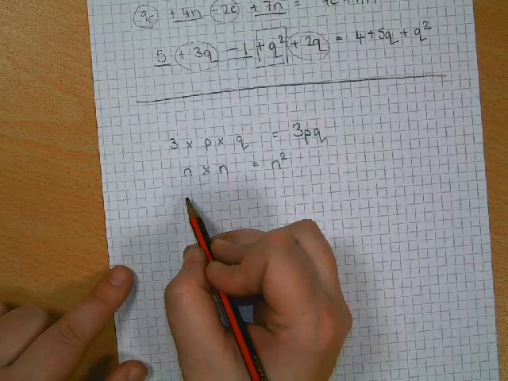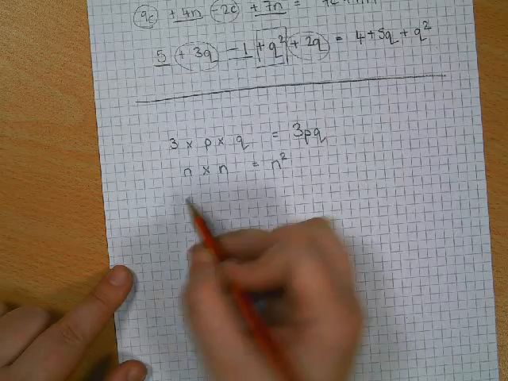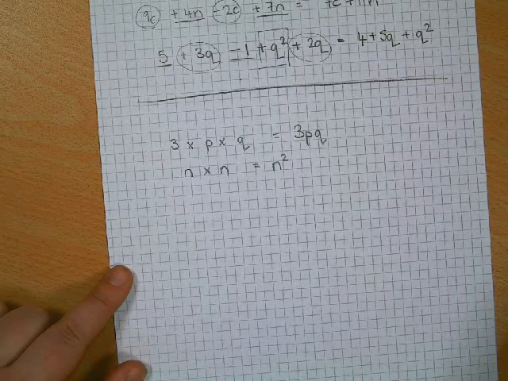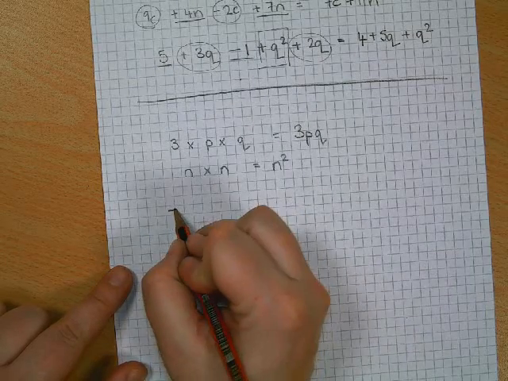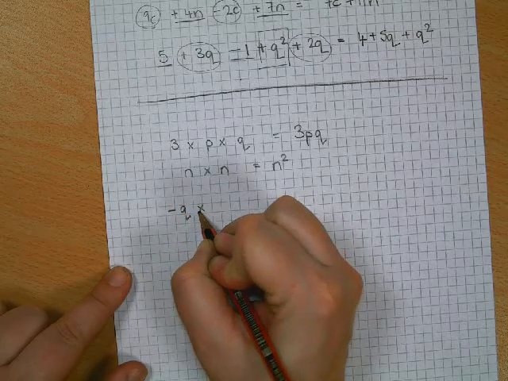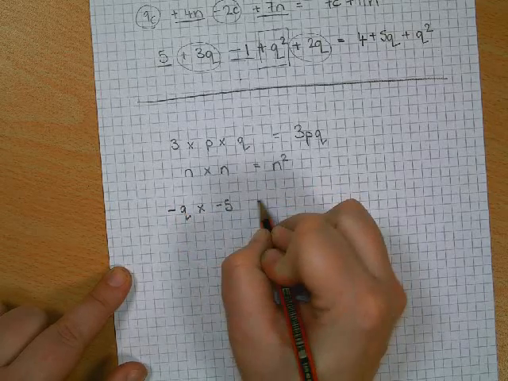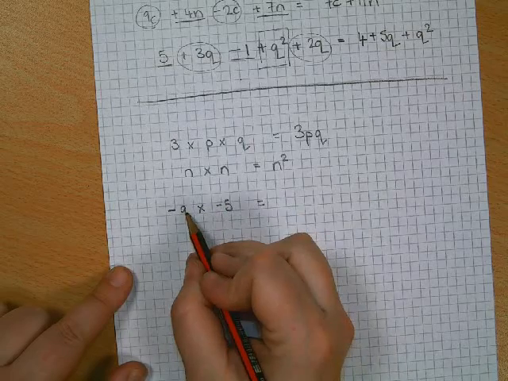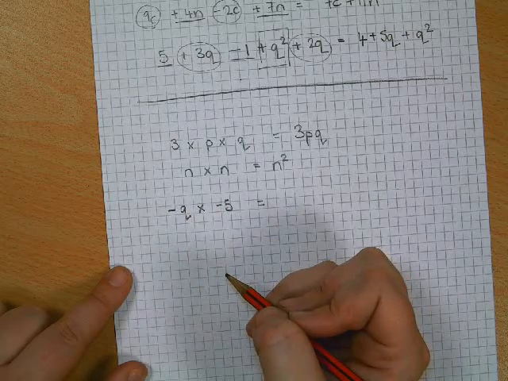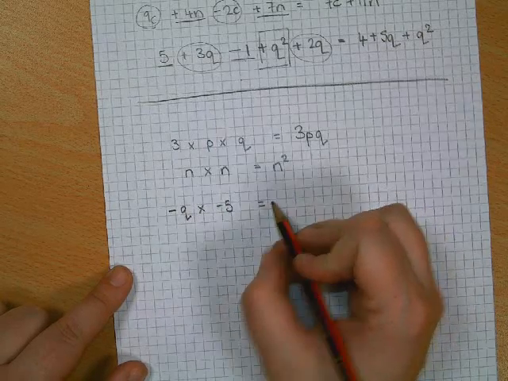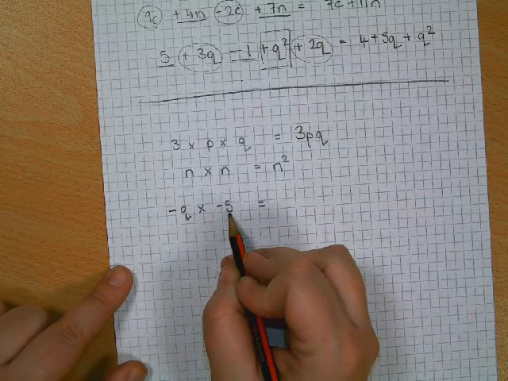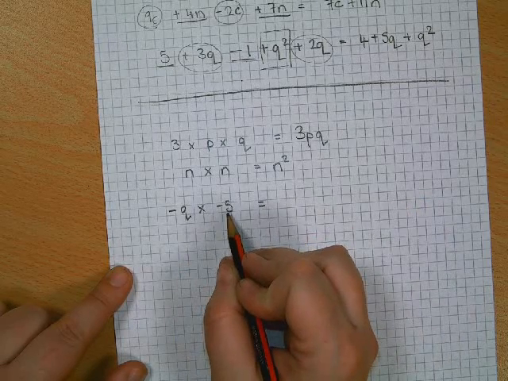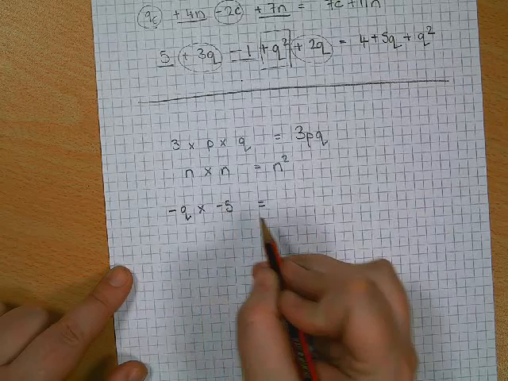One more example then on multiplying. Say we had to simplify something like minus q times minus 5. Here we've got a q and a 5, which is impossible to multiply together, so we'll just write them down separately. Now, even though the q is first in the question, in maths it's better to write the number first and then the letters, preferably in alphabetical order.